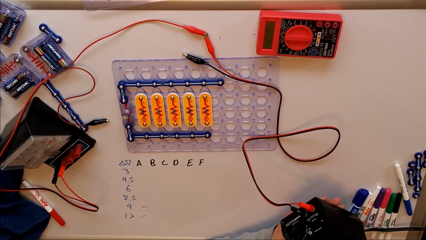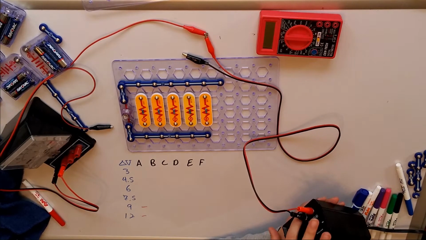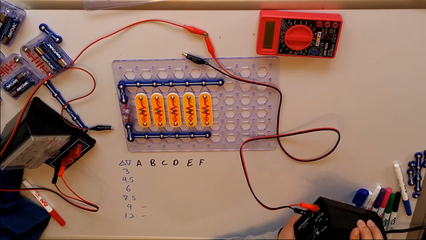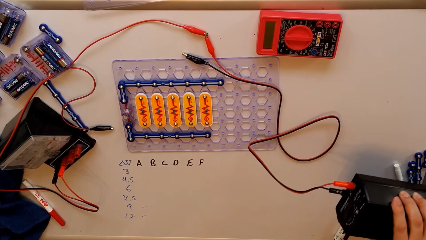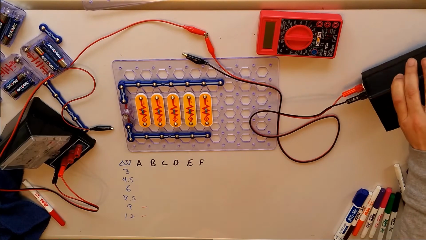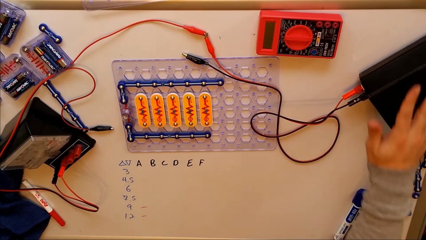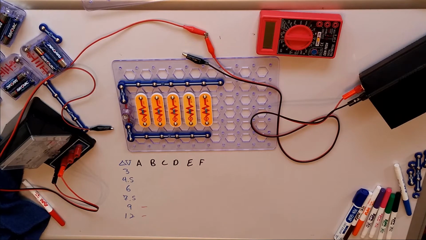This is a regulated DC power supply. Now, this one's nice because it's limited to 2 amps. It won't let us draw too much current that might be problematic. That being said, it's not something that you want to just leave on lying around. Pay very careful attention when we're using these in class. They can be dangerous like any other electrical equipment. 2 amps is a large amount of current.